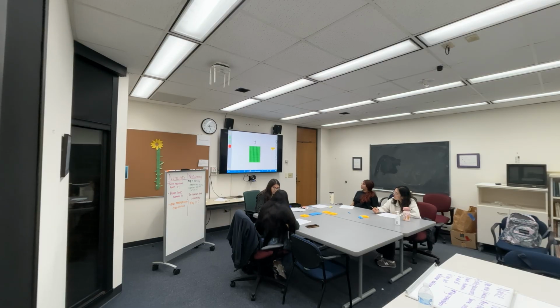We have 8 here, and then we have 10 here. So does this look like 240 centimeters? No. How many would this be? 80. Do you agree, Daisy? Yes. Okay.